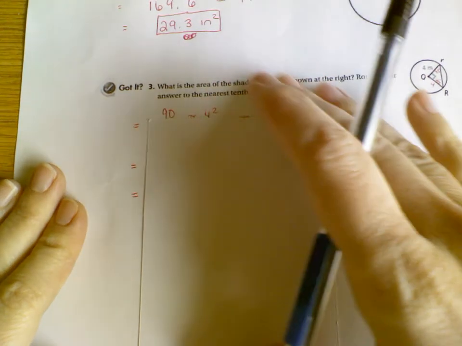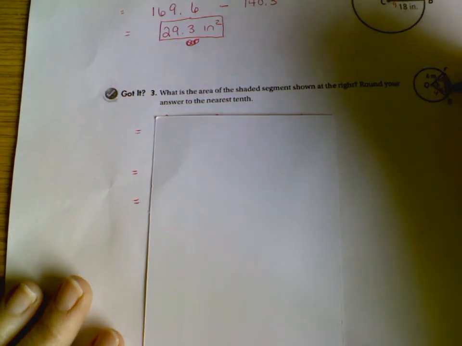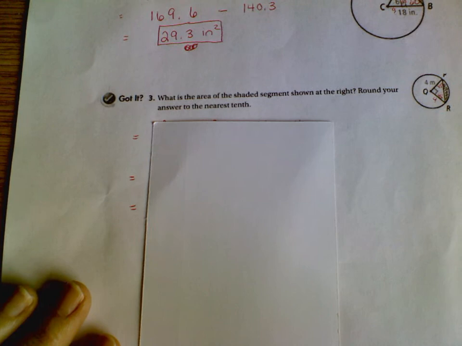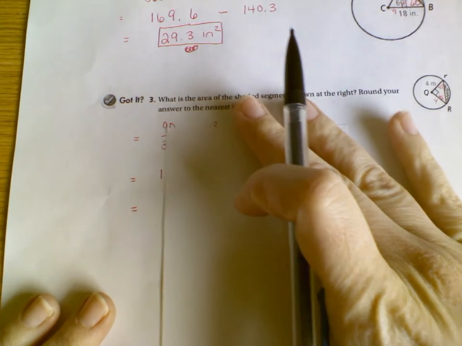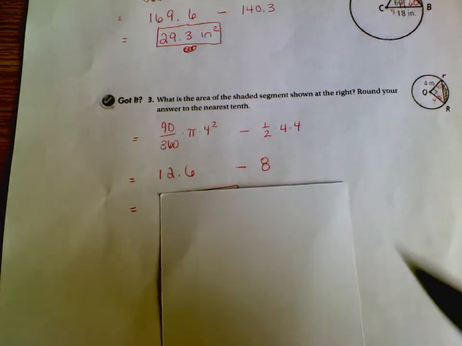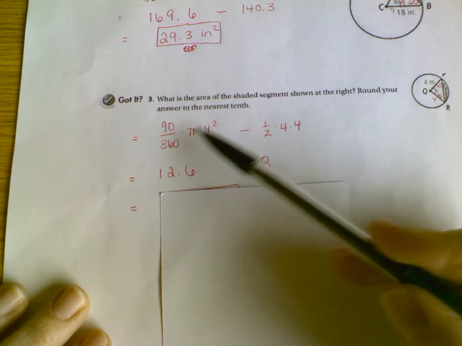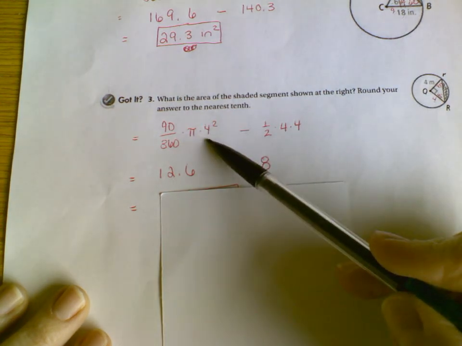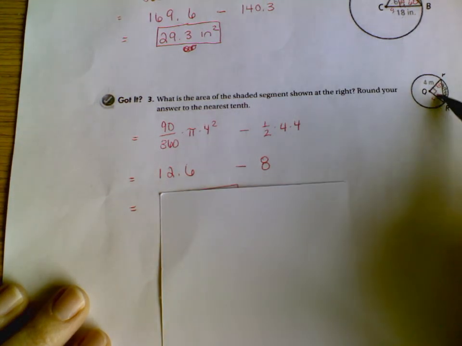All right, last question here. I'm trying to find the shaded region, so if you can't see, again, it's that darkened region right there. It's kind of small. So first thing is using the first part. I got 90 over 360, since this is a 90-degree angle, times pi times my radius squared, which is 4. So then that gave me 12.6 for the area of the entire sector.